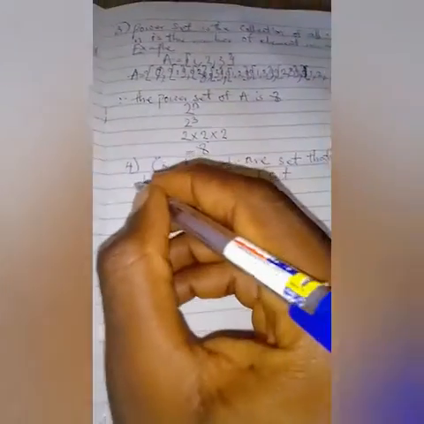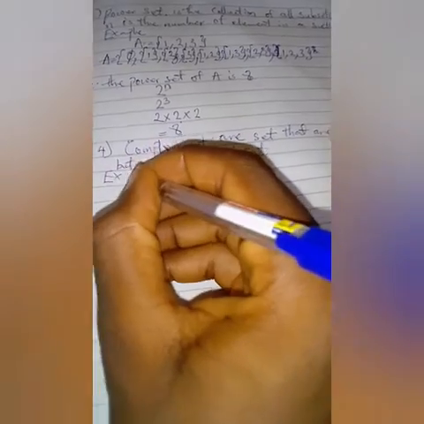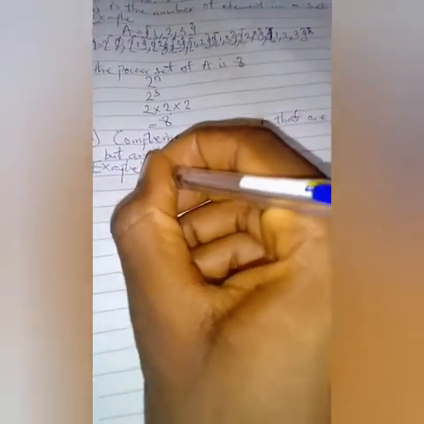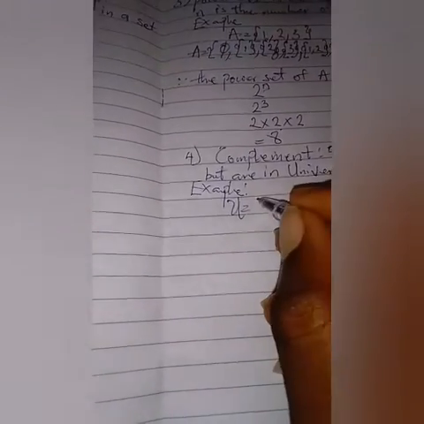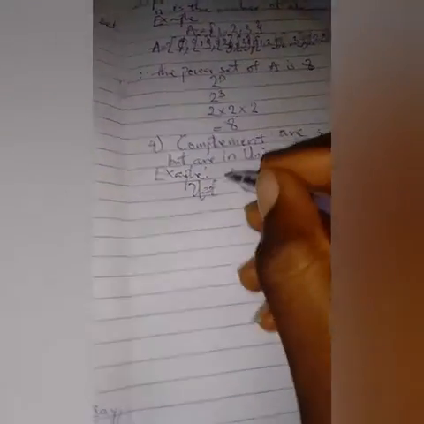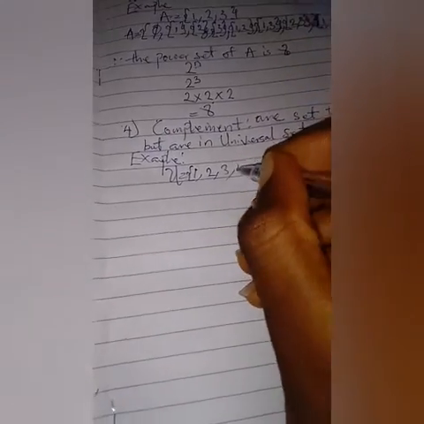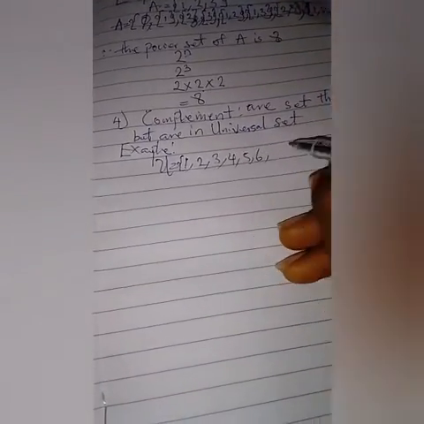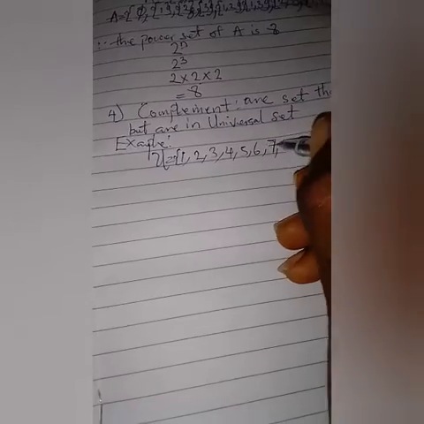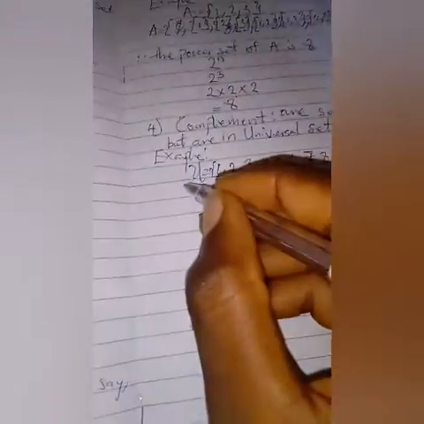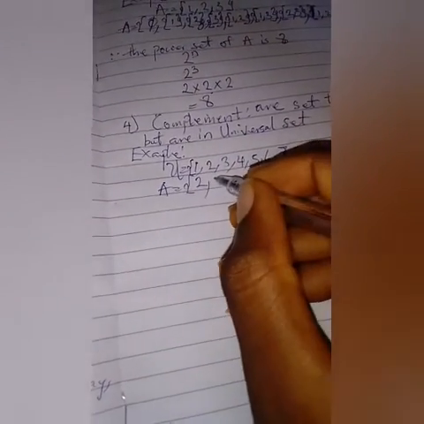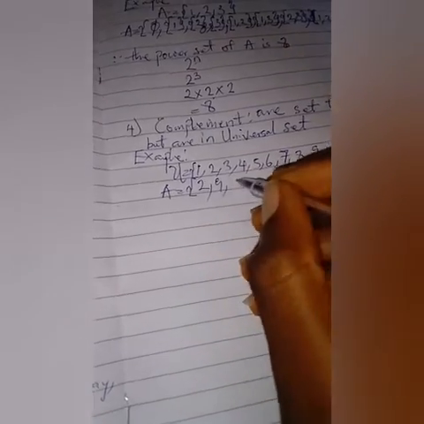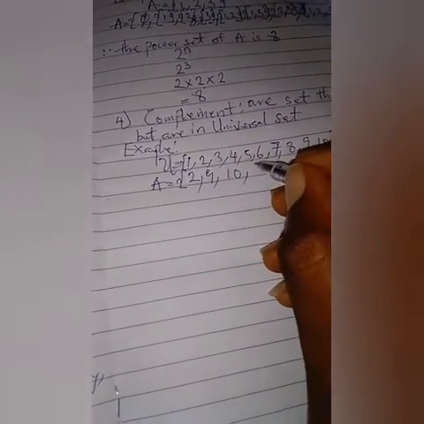Example. We have a universal set, which is 1, 2, 3, 4, 5, 6, 7, 8, 9, and 10. And we have a set A to be 2, 9, 10, and 6.